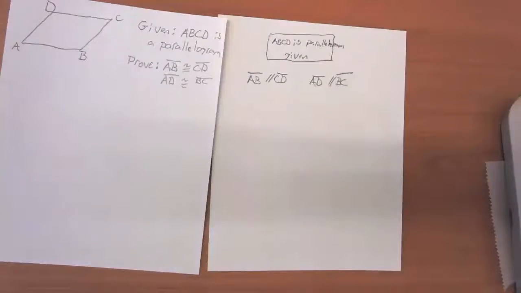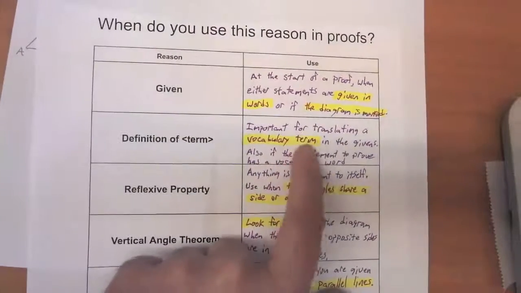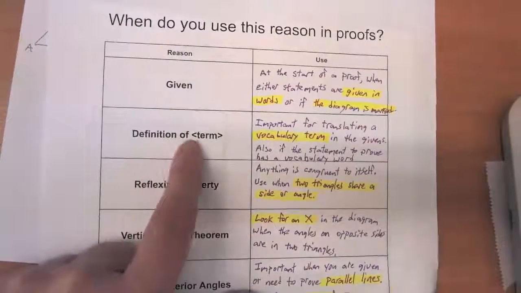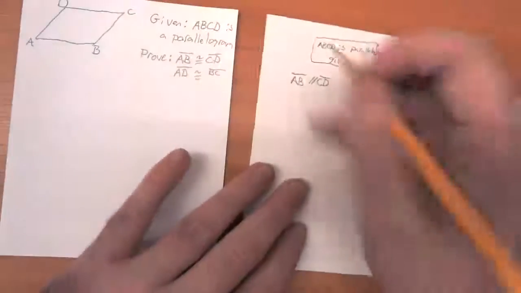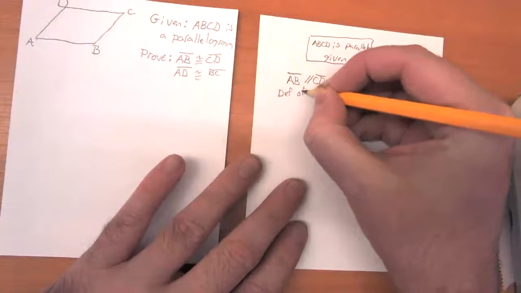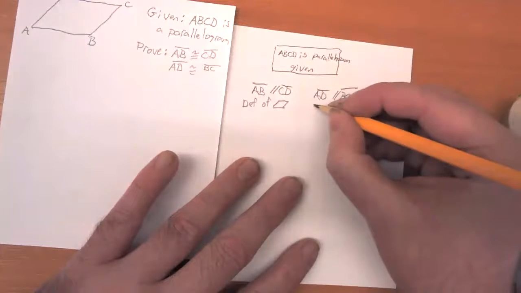And what's the reason that I'm going to use for that? I was using this step right here. So that's going to be the definition of which term is it that I'm using here. I just used the definition of parallelogram. And I'll just draw a parallelogram.